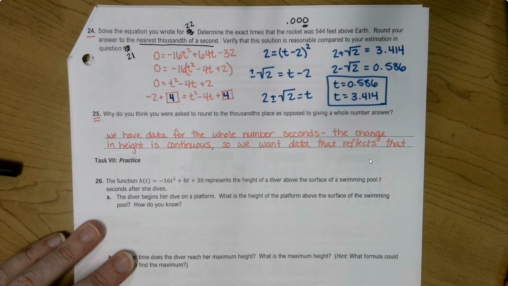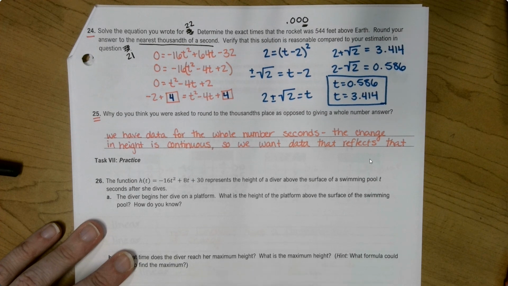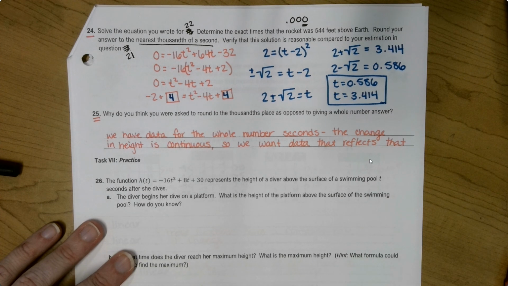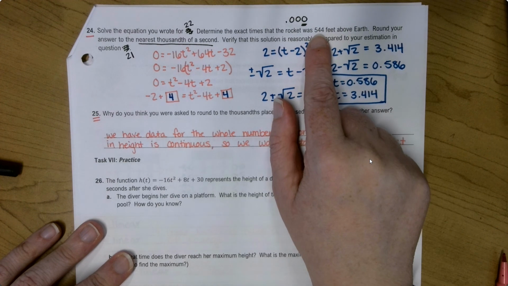All right, 25. Why do you think you were asked to round to the thousandth place as opposed to giving a whole number answer? We have data for the whole number seconds. We already have that data. We don't have data for anything in between. So at 0 seconds and at 1 second, I have a height for this rocket. At 0 seconds, I have a height that's lower than 544.